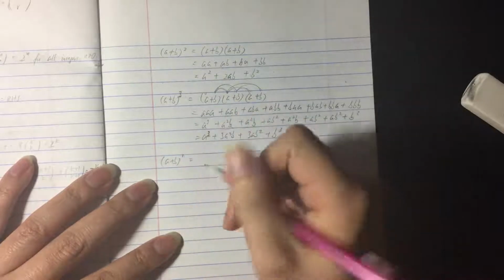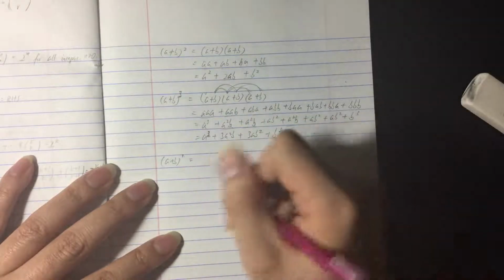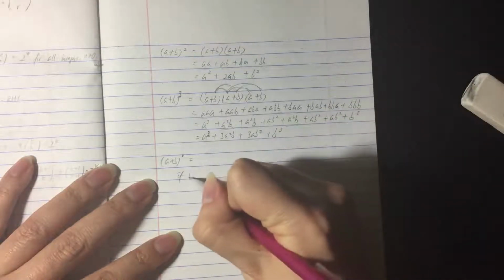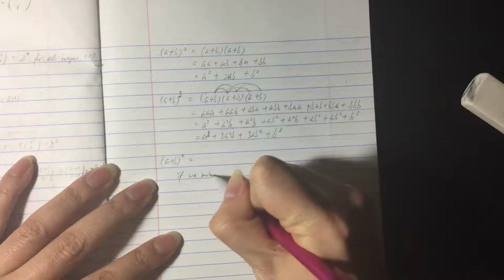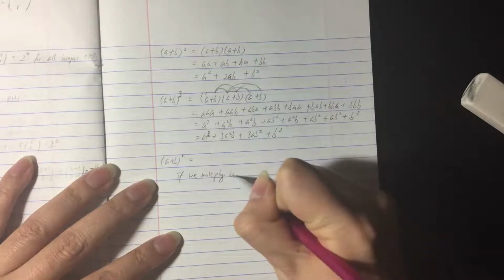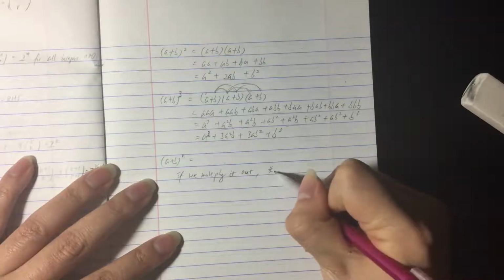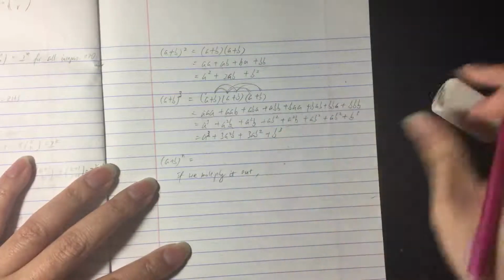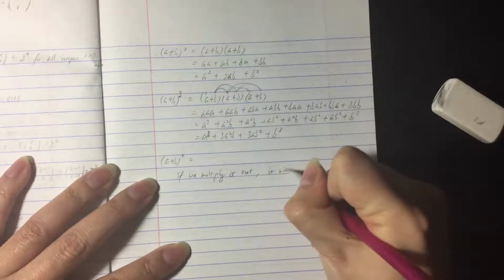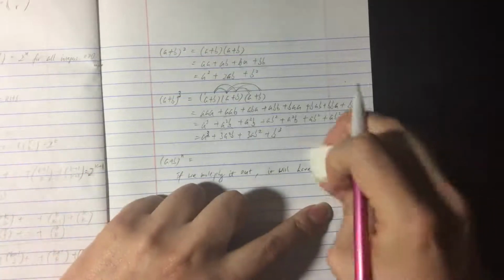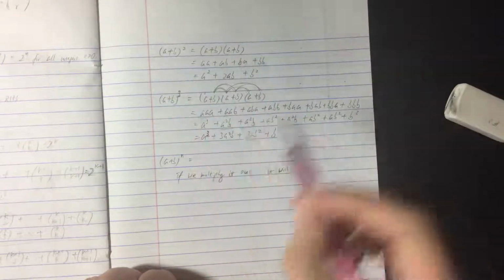If we multiply out, how many terms will it have? (a + b)^2 has 4 terms. (a + b)^3 has 8 terms.